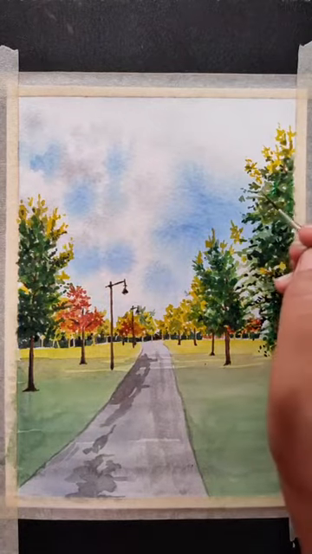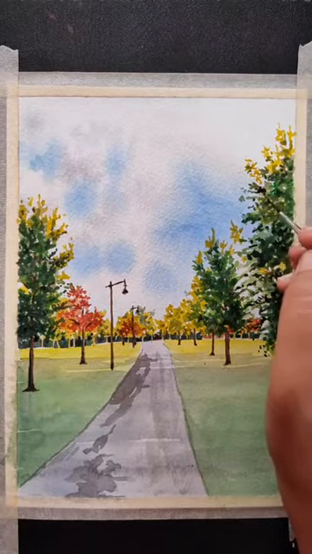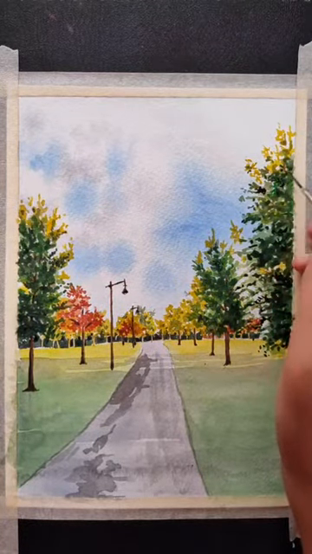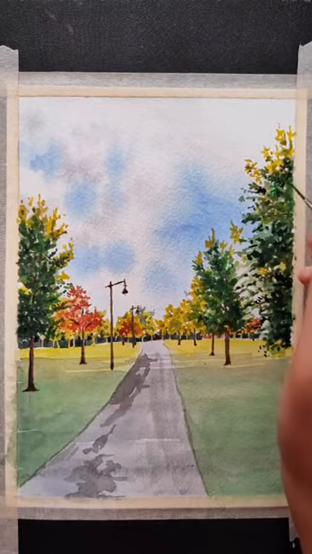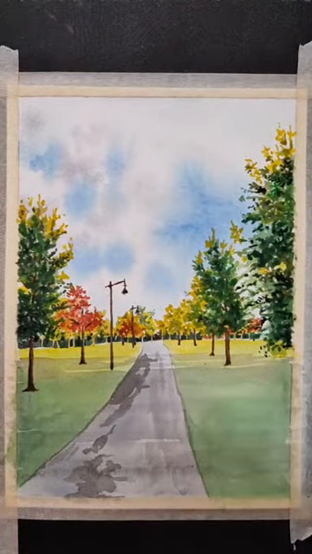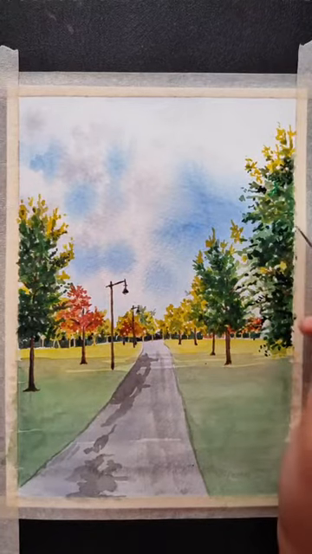Sorry, folks, this has gone way longer than I expected, but you know how it is. Very easy to get carried away when you're painting something really pretty.